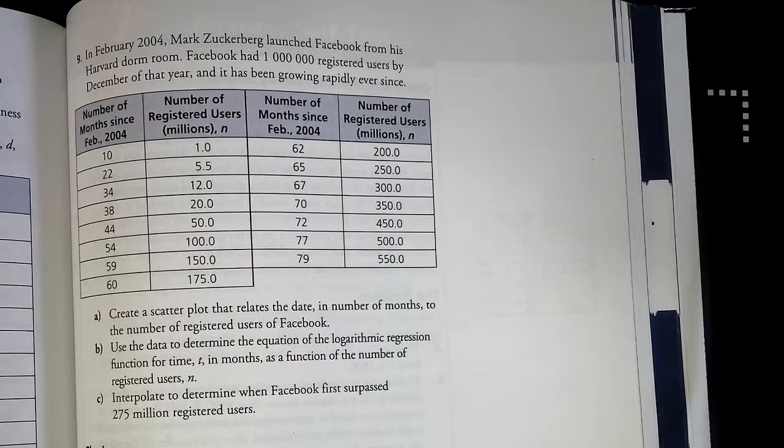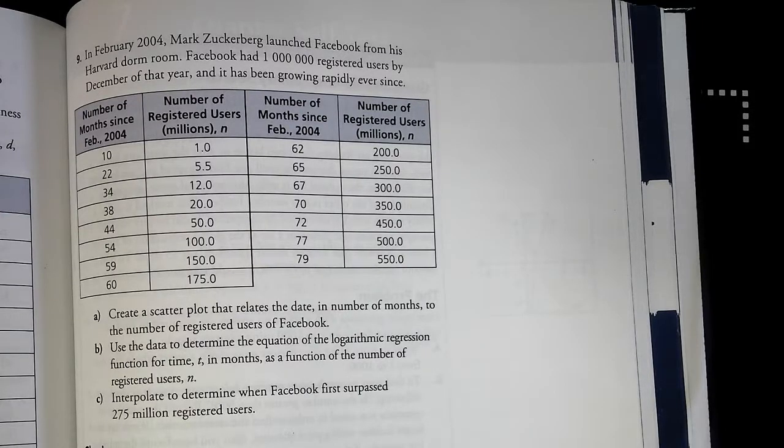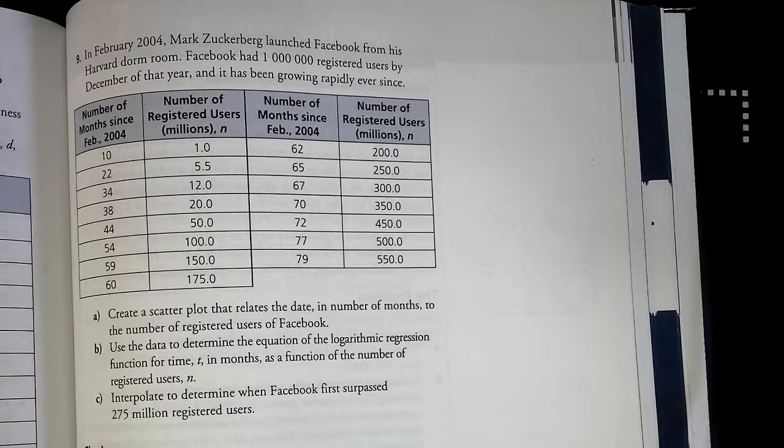Finally, question 9. In February 2004, Mark Zuckerberg launched Facebook from his Harvard dorm room. And then this is how quickly the user base has been growing. So we want to create a scatter plot. Again, this is really one set of data, just broken into 2 columns so it all fits together.